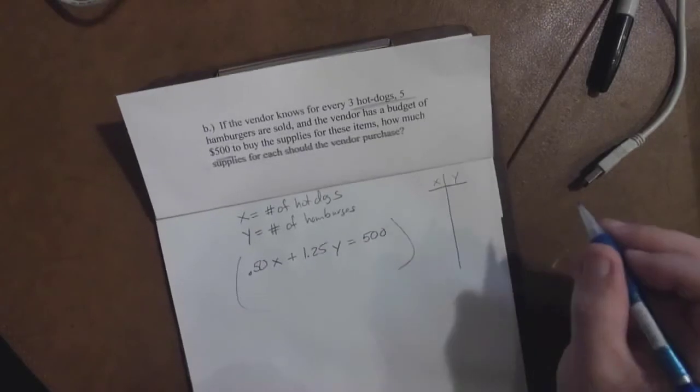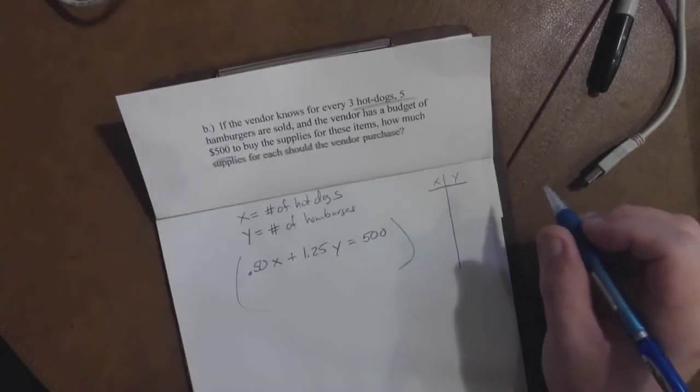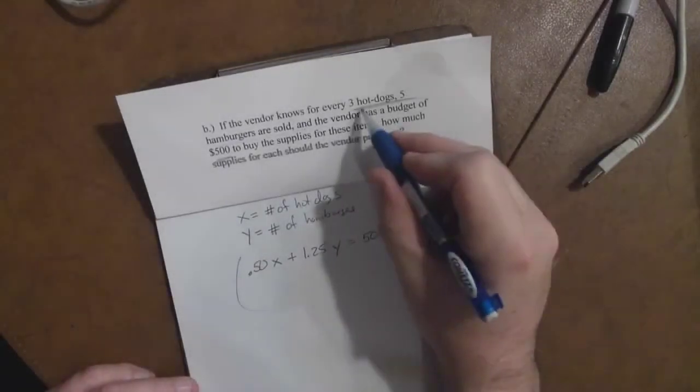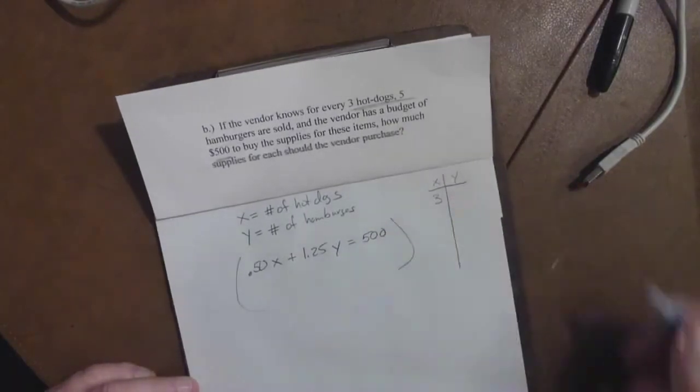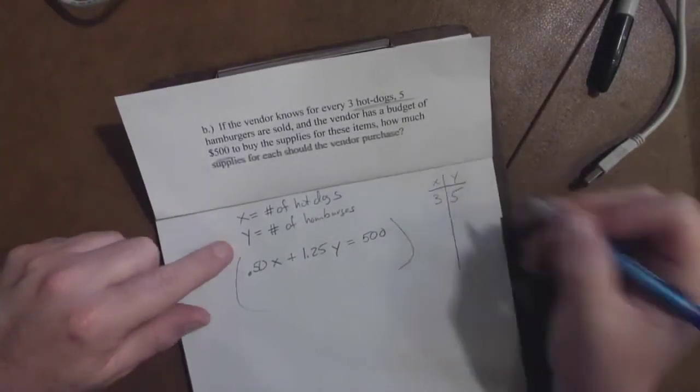And if you can figure out 2 points on that equation, or on the graph of that equation, you can figure out the equation for the line. Right? What are 2 points on this equation? Well, the first point is knowing that if you sell 3 hot dogs, 3 values of X would be equivalent to 5 values of Y.